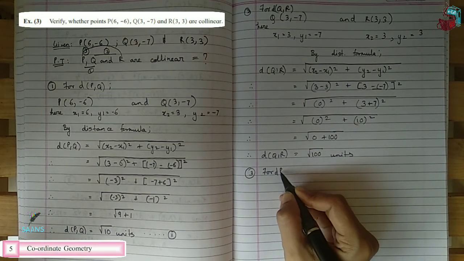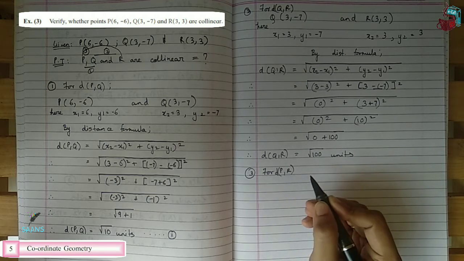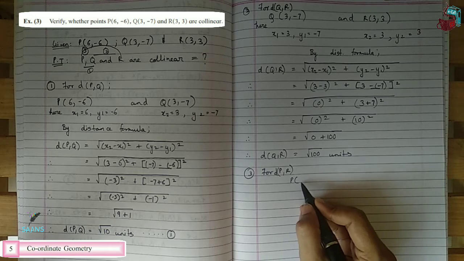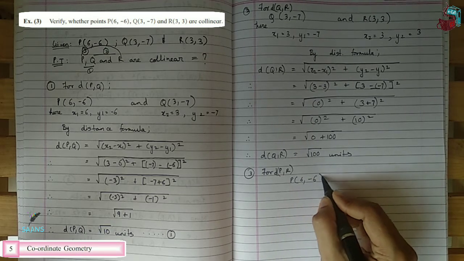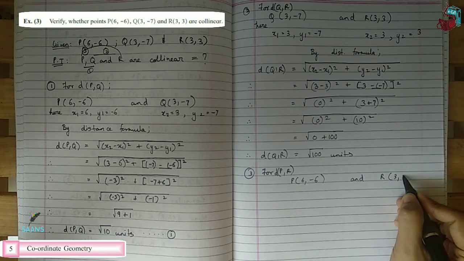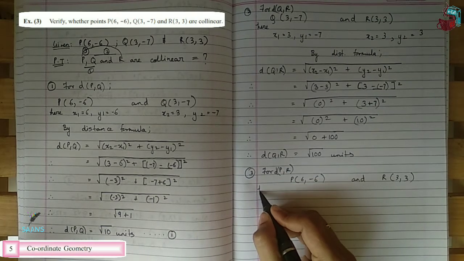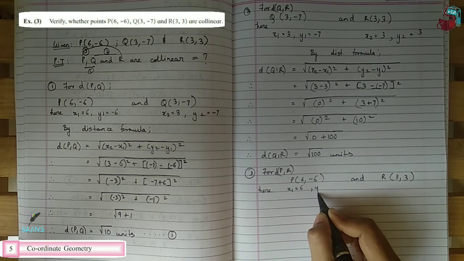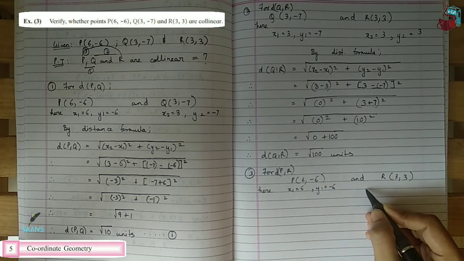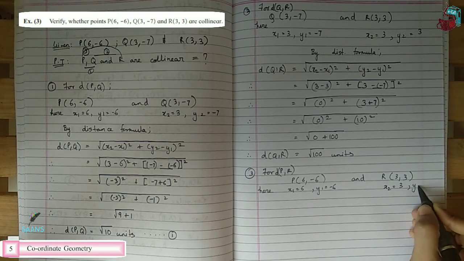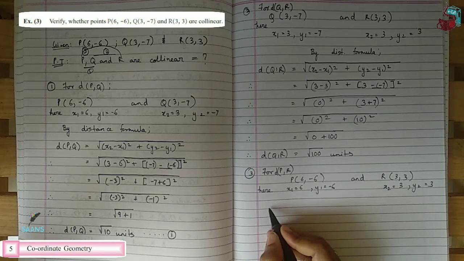We have to do this for distance PR. P is nothing but (6, -6) and R is equal to (3, 3). Here x1 is equal to 6, y1 is equal to -6 and x2 is equal to 3 and y2 is equal to 3.